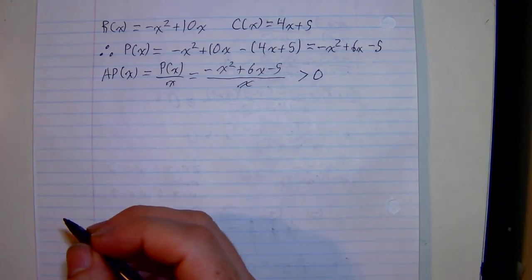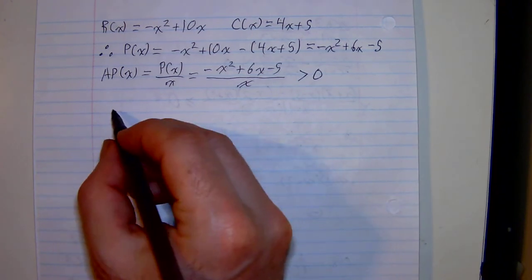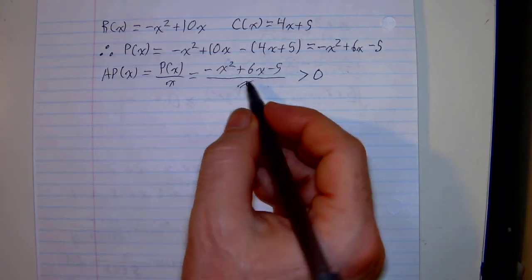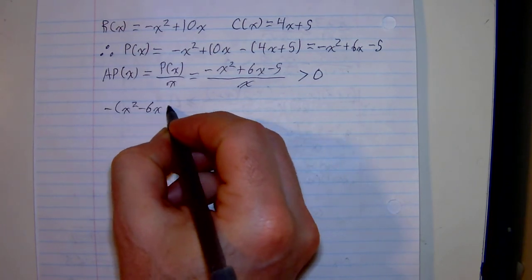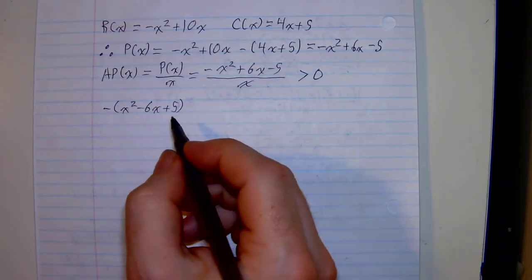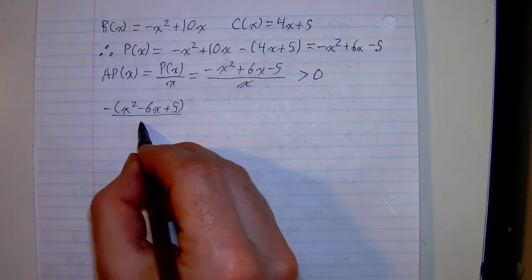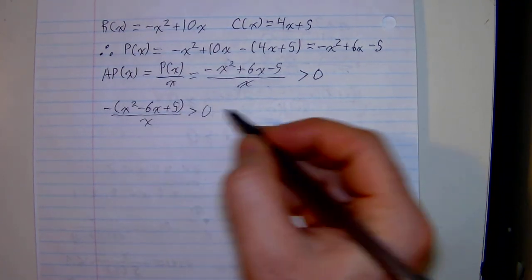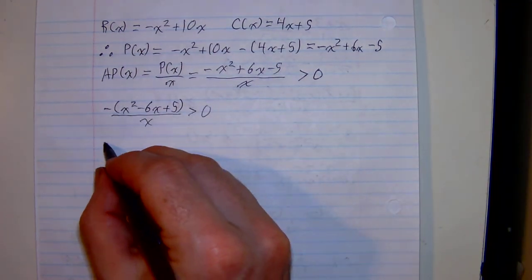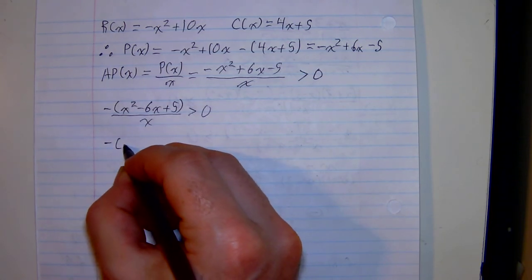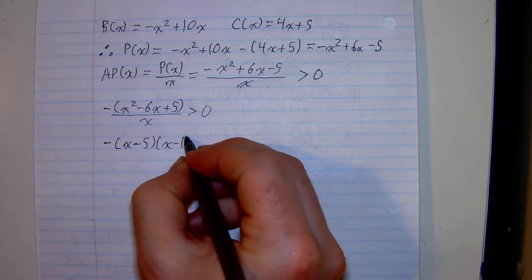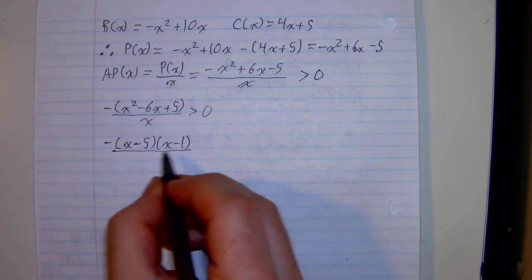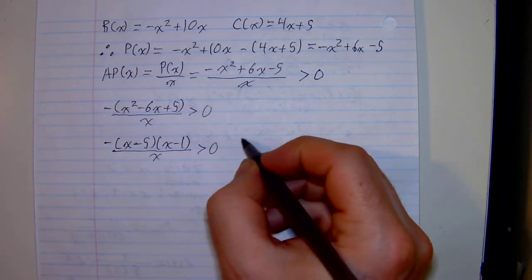Okay, so let's dive in. First thing we're going to do is factor this. So I'm going to take the negative sign out, x squared minus 6x plus 5 all over x, and then we want to factor that quadratic, and that is going to give us x minus 5, x minus 1, all over x, with x greater than 0.